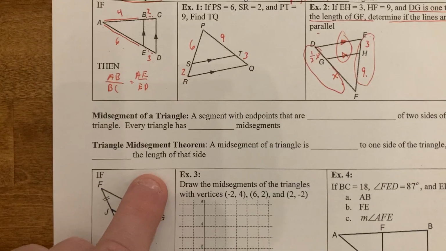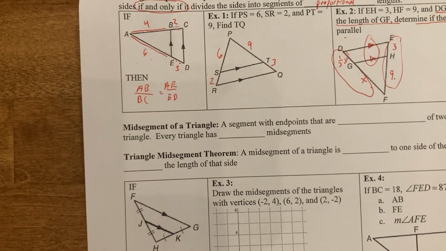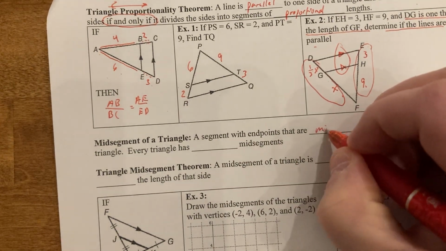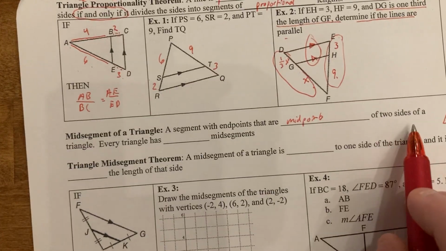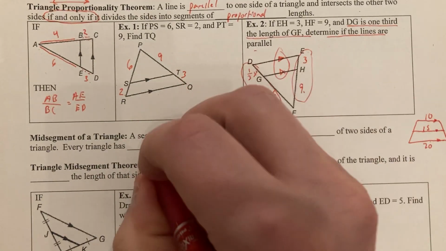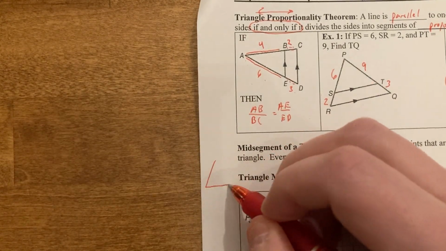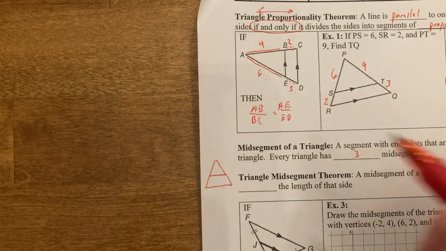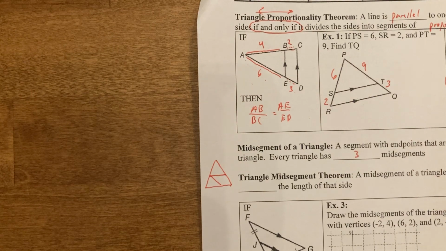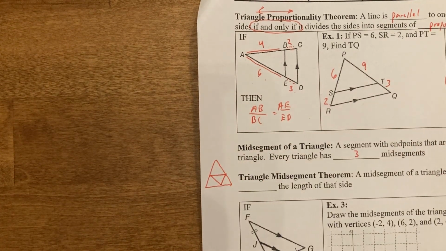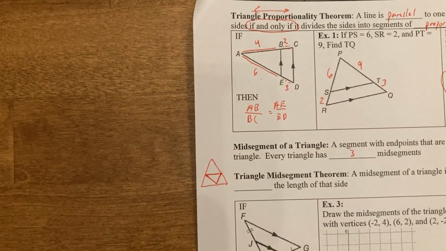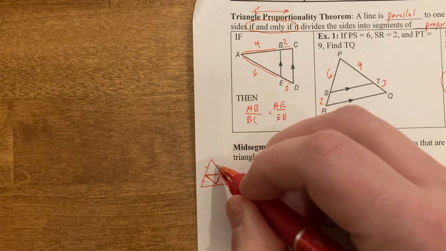Okay. Now, the midsegment of a triangle. The midsegment of a triangle is a segment with endpoints that are midpoints of two sides of a triangle. Every triangle has 3 midsegments. So over here, here's a triangle. This is a midsegment, it connects midpoints. This is a midsegment, it connects midpoints, and this is a midsegment. It's connecting midpoints. So as you can see, there are 3 midsegments of a triangle connecting midpoints.